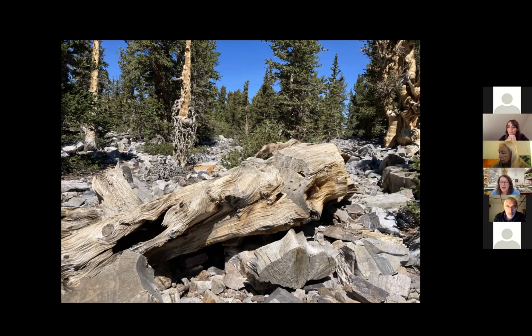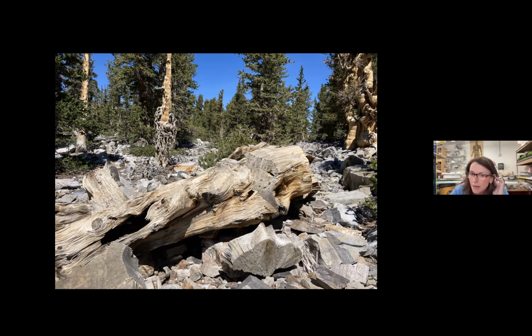And so it was only after they were able to evaluate the wood samples that they discovered that this was the oldest one they'd ever found. So this is not available to the public. Research is still ongoing on this one, and it's kind of kept a secret because it is the oldest bristlecone wood that they have been able to find.